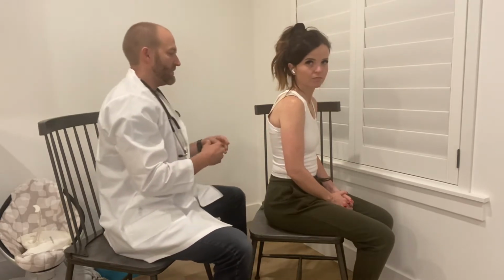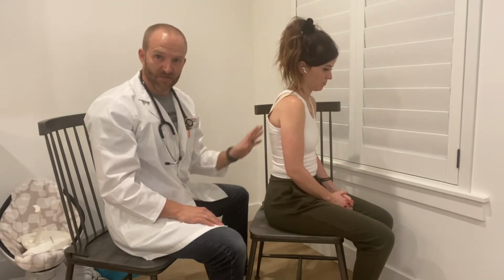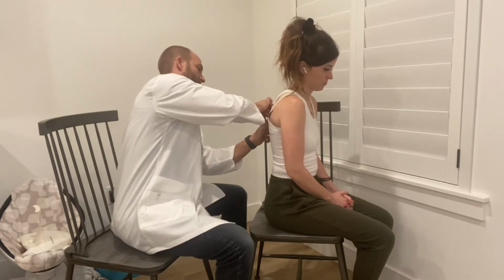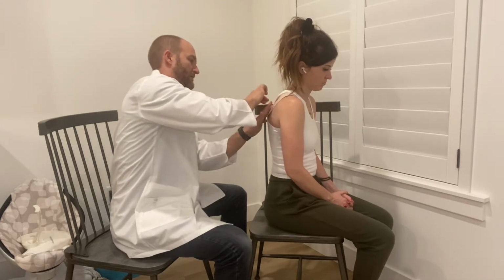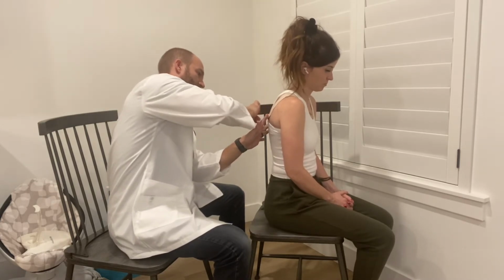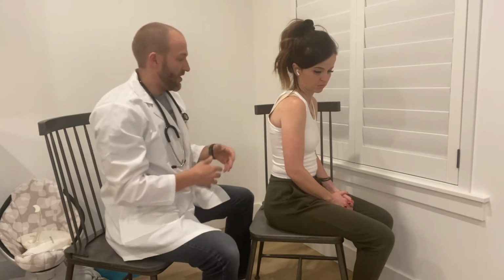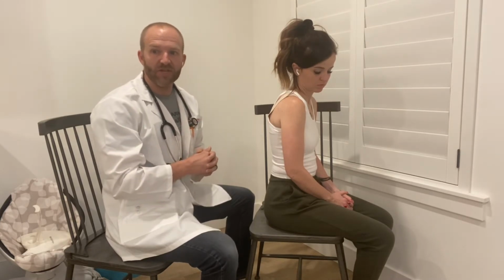Perfect. Okay, now I am going to percuss using my middle finger and tapping, again, kind of like I did for the respiratory excursion, checking for any resonance, any dull sounds in the lungs. And I would do that on the anterior side as well. But all of that sounds to be resonant, nothing out of the ordinary. Everything is looking and sounding good with the palpation.